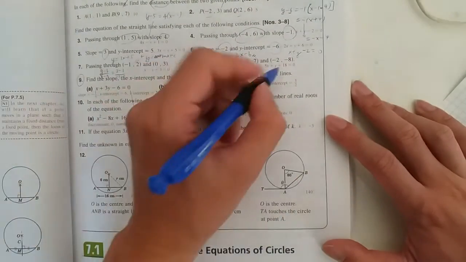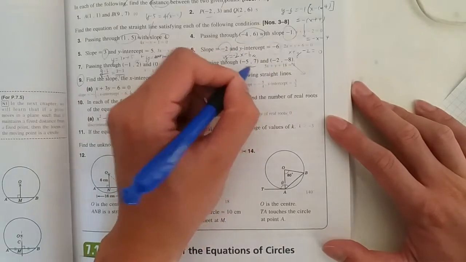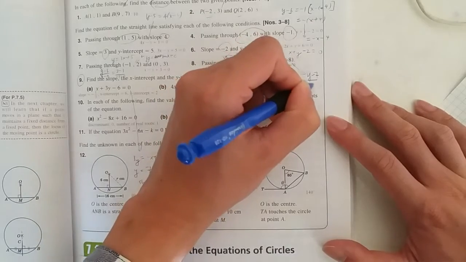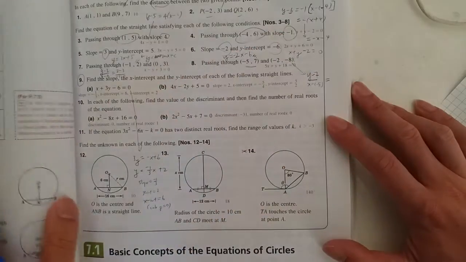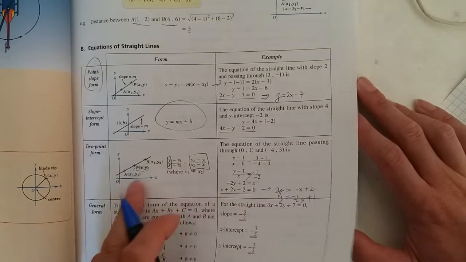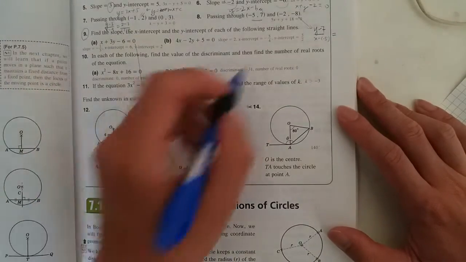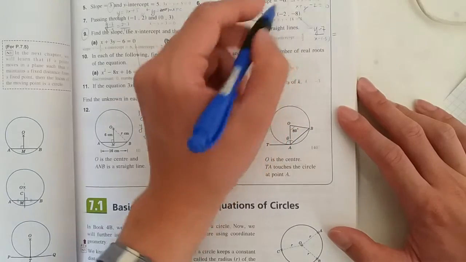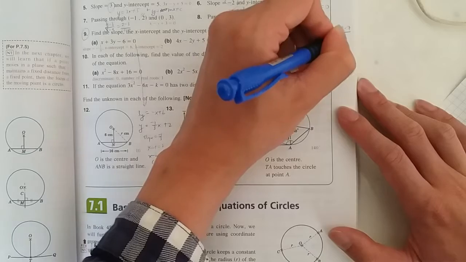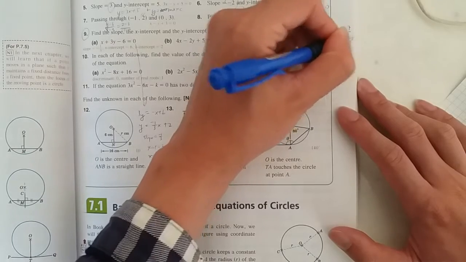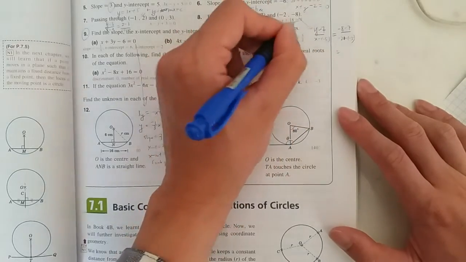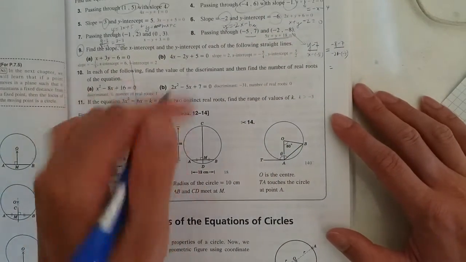This one, passing through these 2 points, use this as reference. Y minus 7 over x minus -5, the 2-point form like this. This 2-point form equals the slope. The slope will be -8 minus 7 over -2 minus -5. And then you calculate yourself. The answer should be 5x plus y plus 18 equals 0.